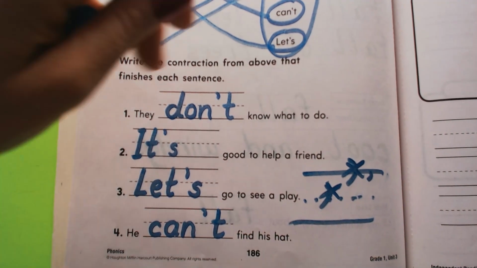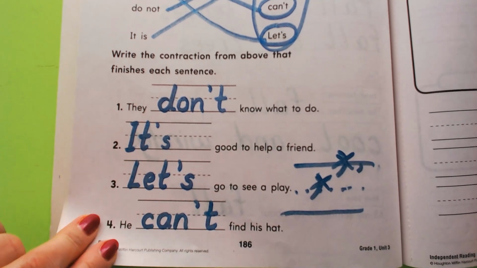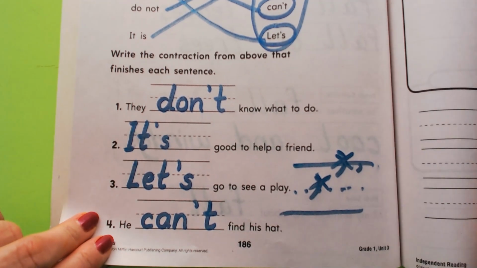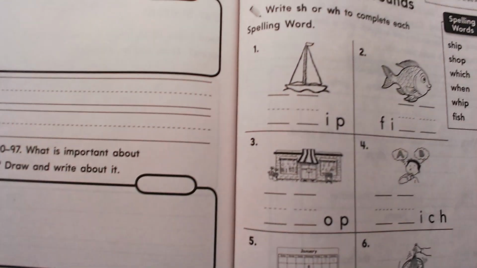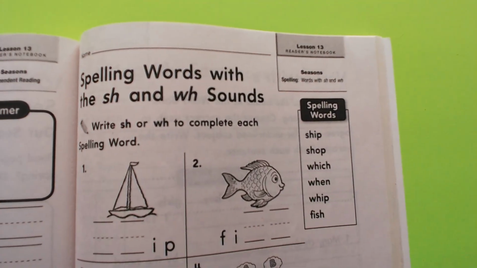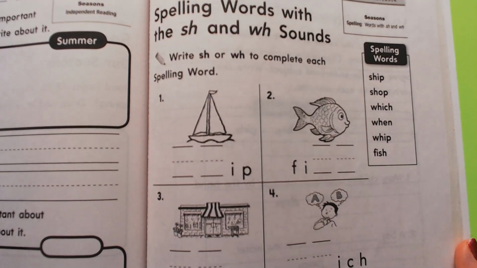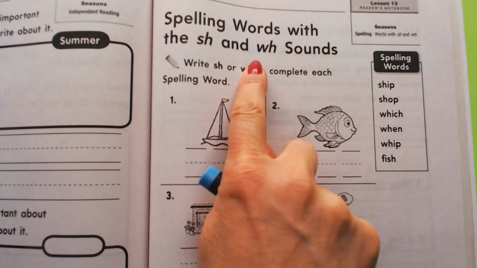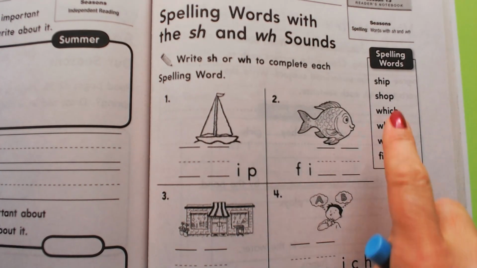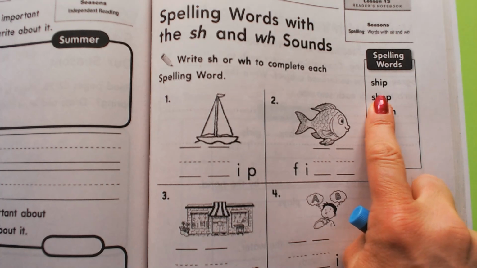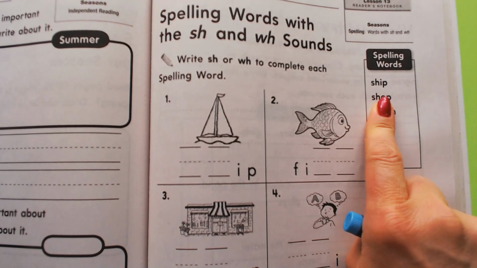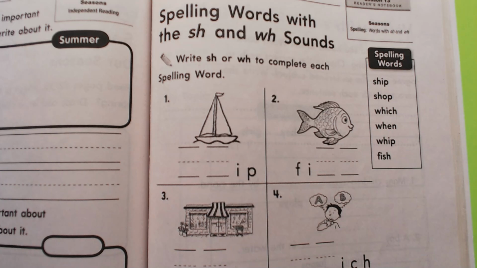All right, next page. We've done 186. And now we're moving on to our spelling word practice. So spelling words with SH and WH. That's what we're doing. And here they are right here. I have a better version though. Let's see if you can read these.